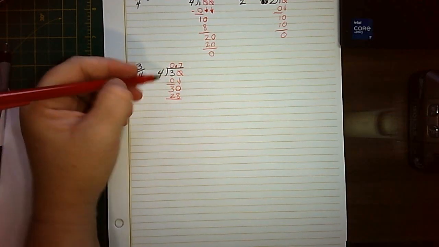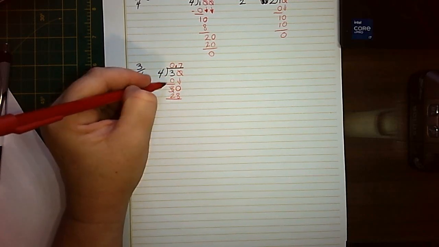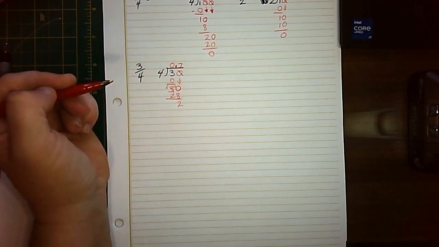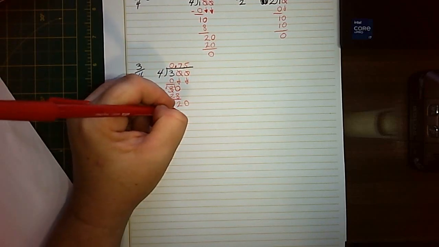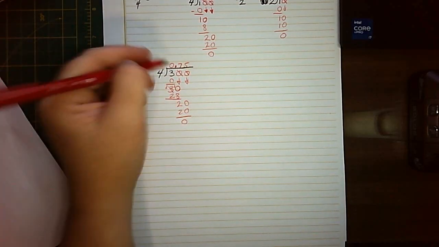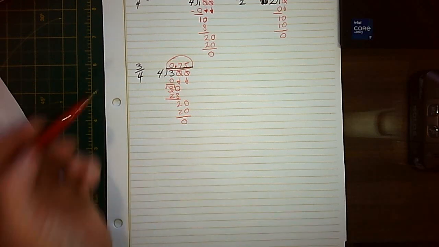Just for the sake of it, let's cross out that 3, make it a 2, make that a 10, and there we go. I still have a remainder, so I still got to create another number. Lengthen my line, create another number, and bring it on down. 4 into 20, 5 times, and there we are. 0.75 is the same as 3/4.